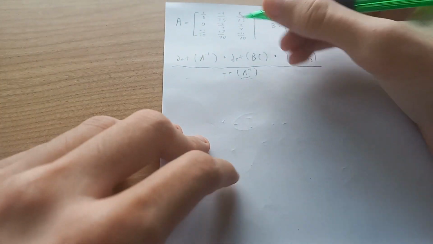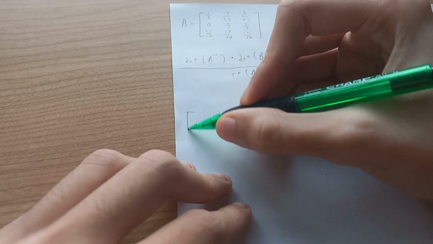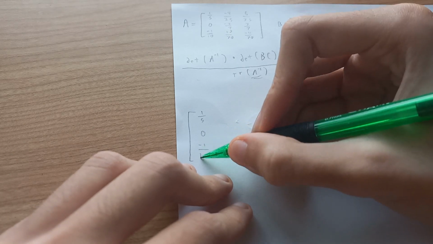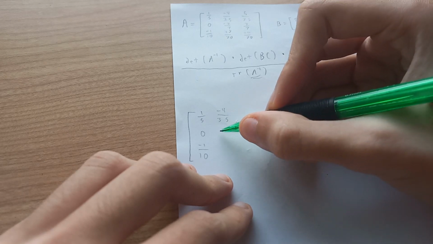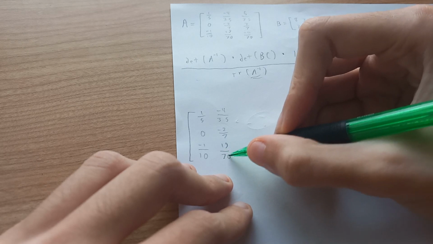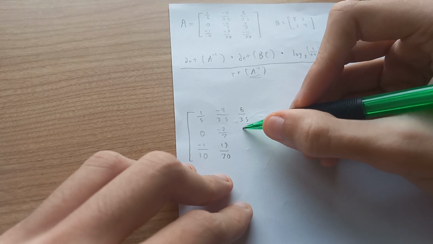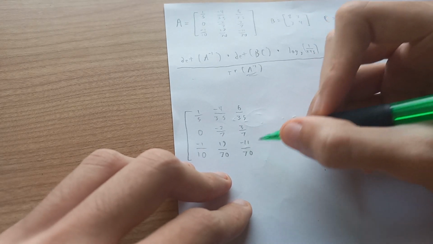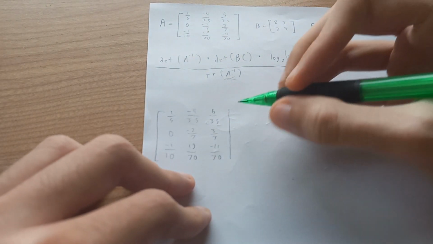So the way we're gonna find it is by taking A and writing it out again: 1 over 5, 0, negative 1, 10, negative 4 over 35, negative 2 over 7, 19, 76, 35 over 7, negative 11 over 70.